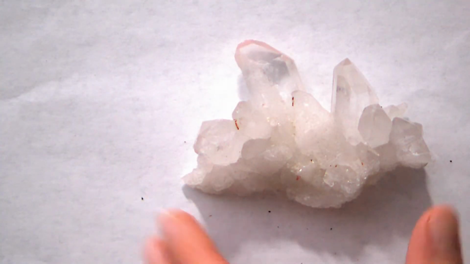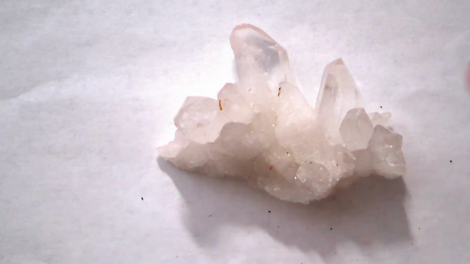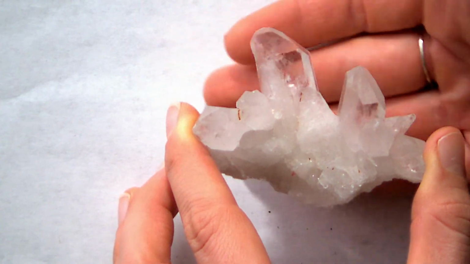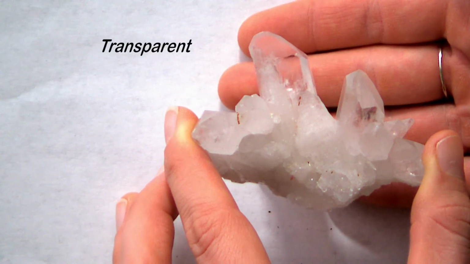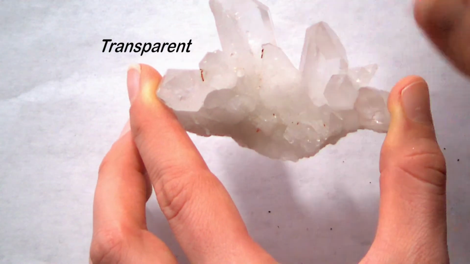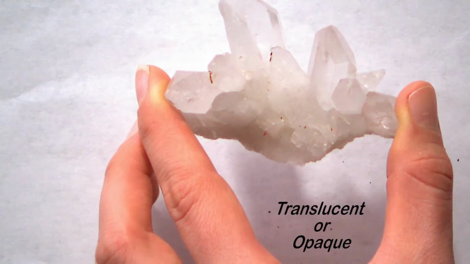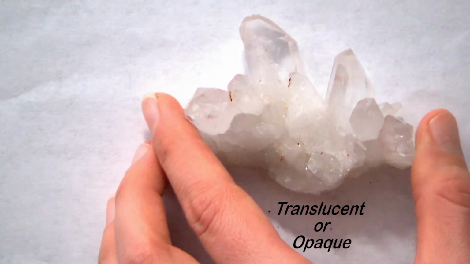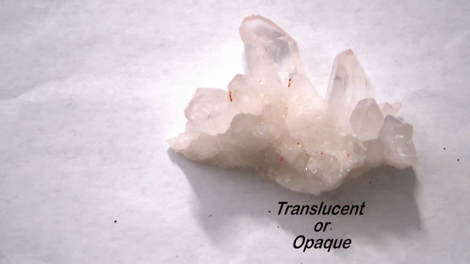One thing that we can talk about when we discuss crystals or minerals in general is their clarity. Now, if something is transparent, that means that you can see through it. And in this sample here, you can see that these crystals up here are indeed transparent. These crystals down here are more translucent, meaning that they transmit a little bit of light, to even opaque, meaning that they transmit no light.